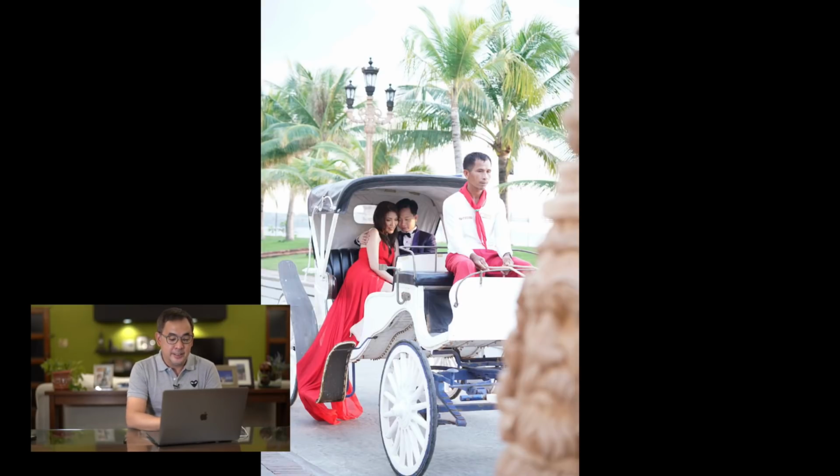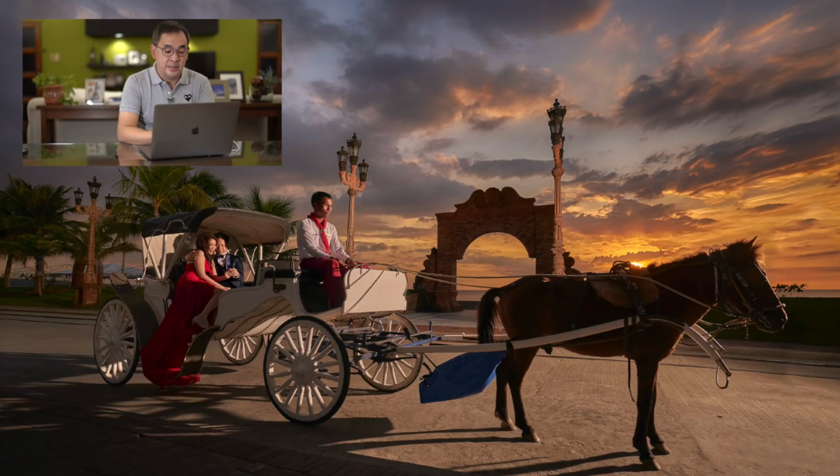Last but not the least, this is the scene properly exposed. Now, since they were inside the kalesa, we call that a kalesa here in the Philippines, if you expose for them, everything else will be overexposed. That's why what I did was I put the flash in the natural direction of the setting sun, and this was the image that I was able to get.